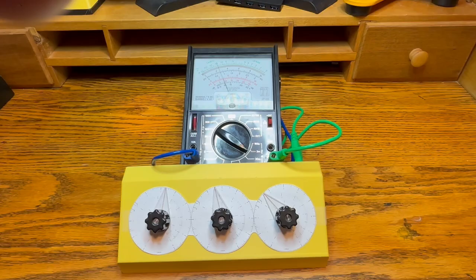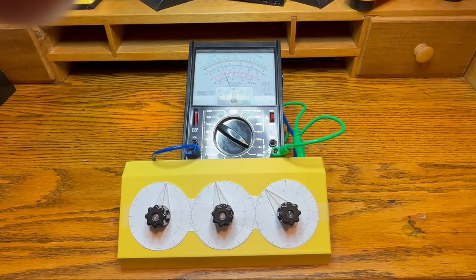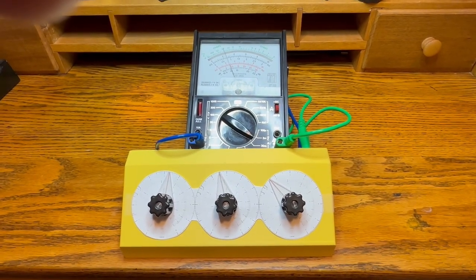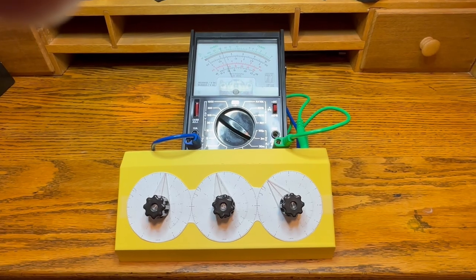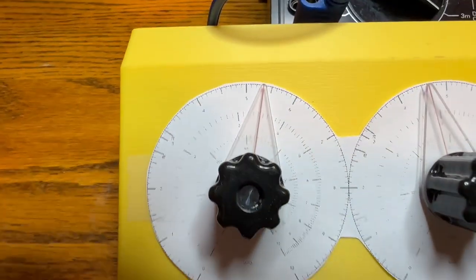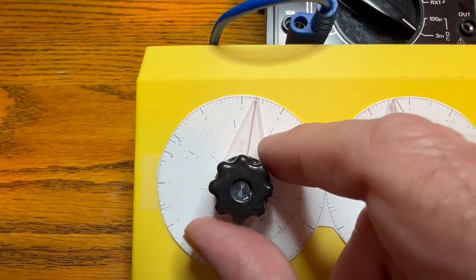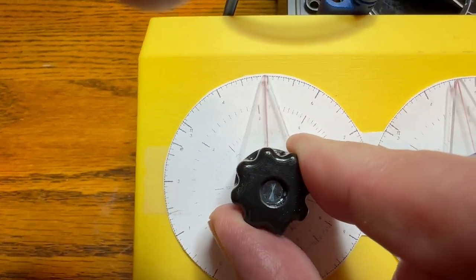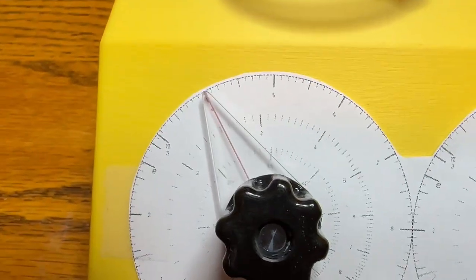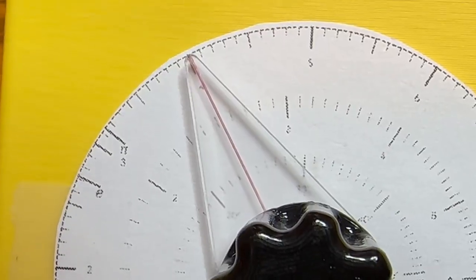Okay, so now I'm going to do a live demonstration of my analog computer. Okay, so here's a demo on how the analog computer works. So let's do an example of multiplying 6 times 4. Okay, so let's zoom in here, and the first thing I'm going to do is turn the knob on dial A to 4. Okay, like that. All right, and I'll zoom in a little bit so you can see it. See how the cursor's lined up with 4?